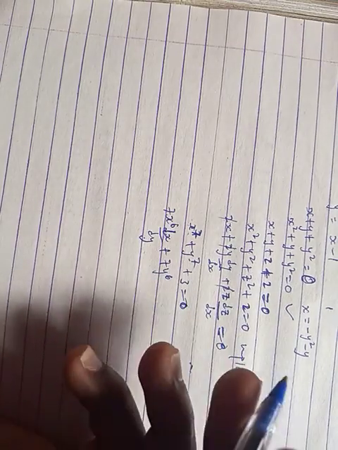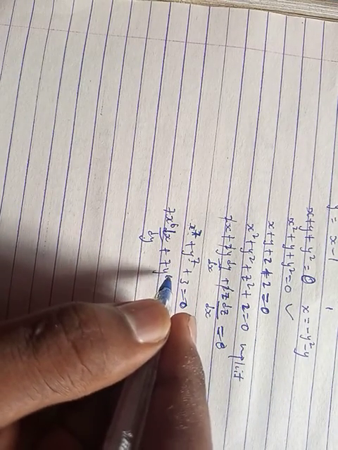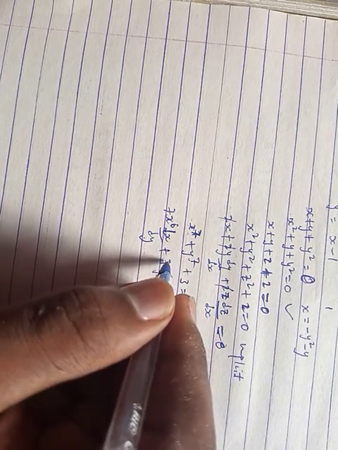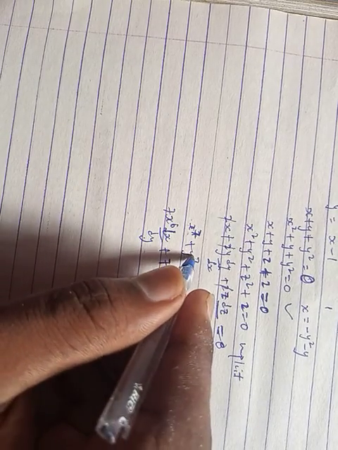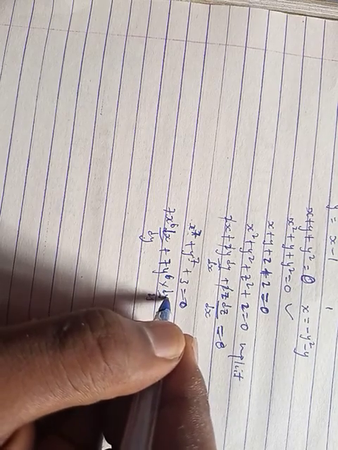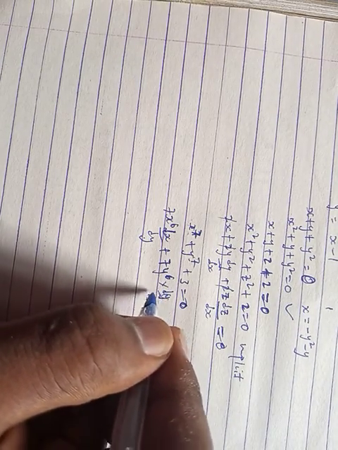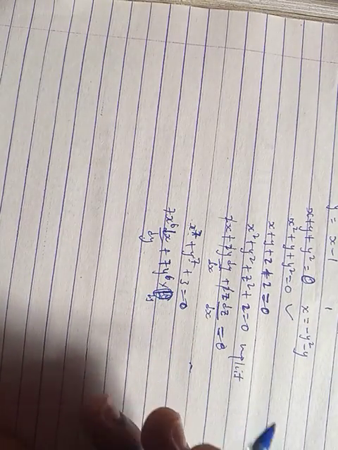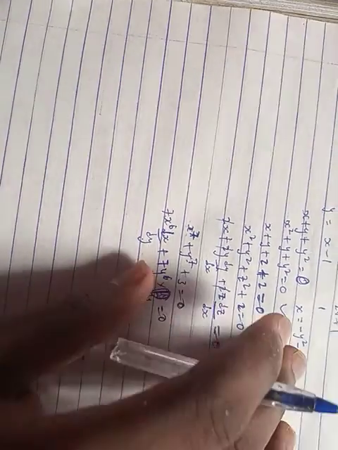We are differentiating this with respect to y, so we'll have 7y^6, then multiplying by differentiating y with respect to y, which gives 1. 1 multiplying by this is the same. So guys, have you seen how it is done now? Then we'll have it equal to 0.